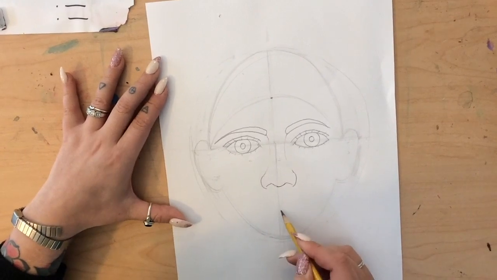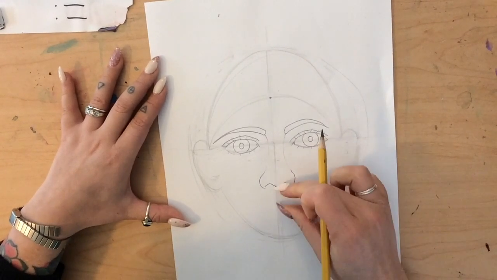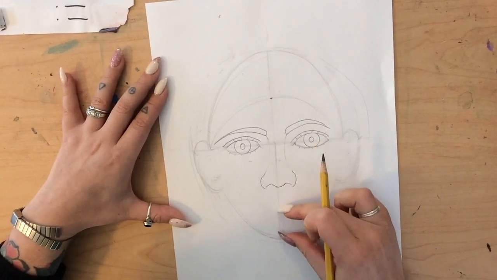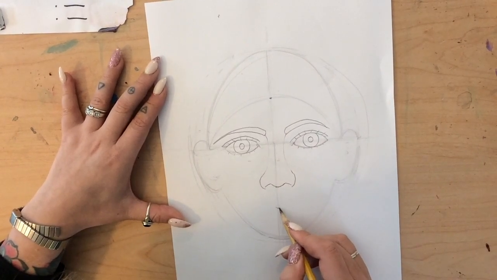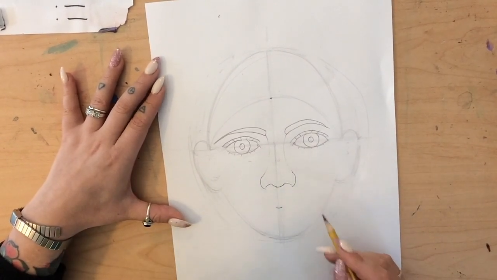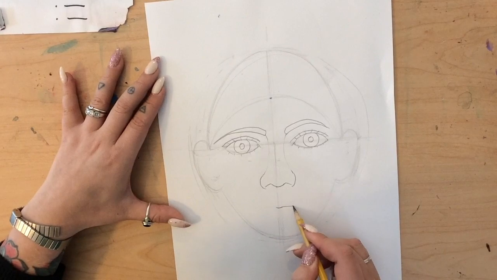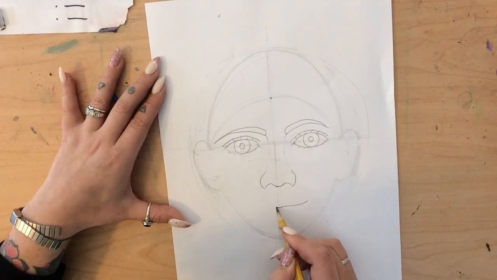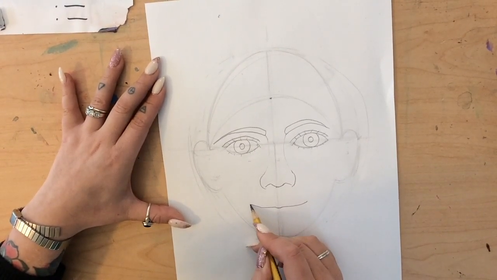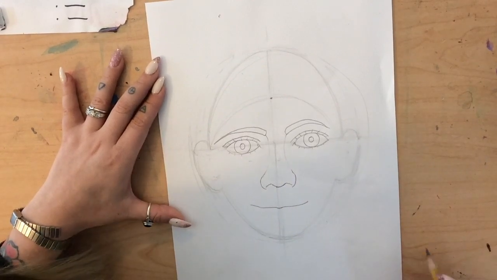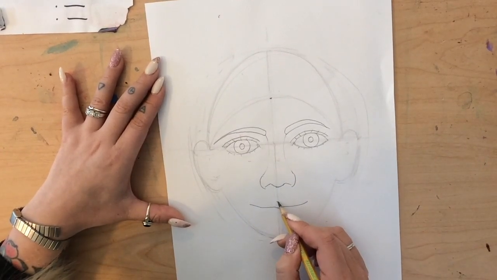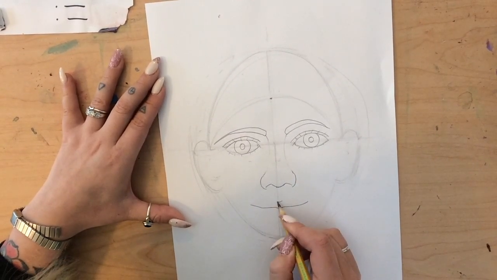Then measure about halfway between the bottom of your nose and the bottom of your face again and make a dot. That's about where your mouth is going to be. Start with a tiny U shape again, that's going to be the tip of your lip, and then draw the sides of your mouth, that's the line that separates the top and bottom lips, and then draw your top lip.